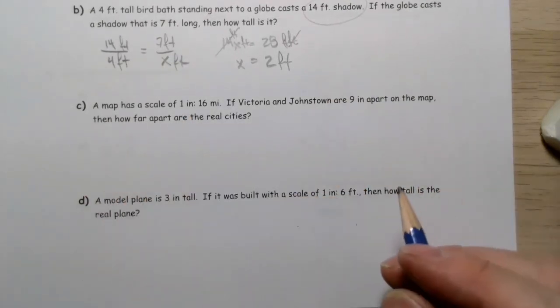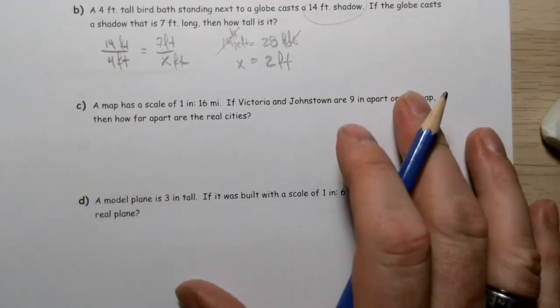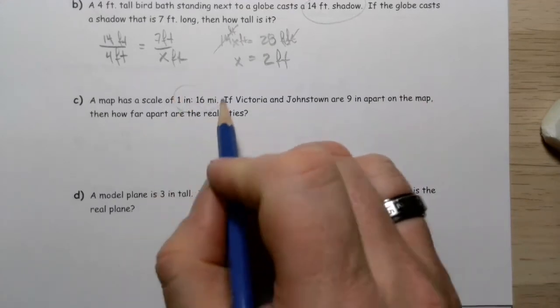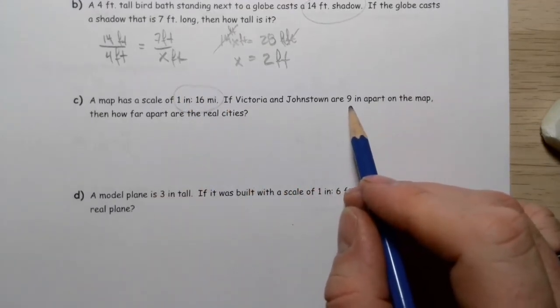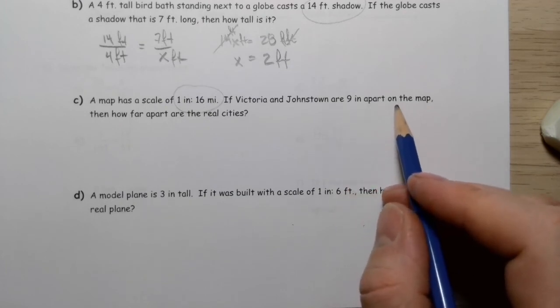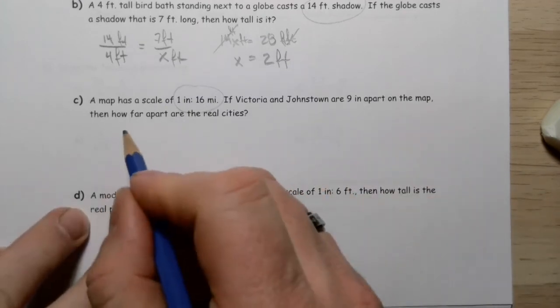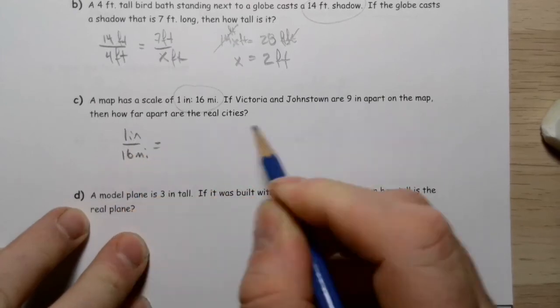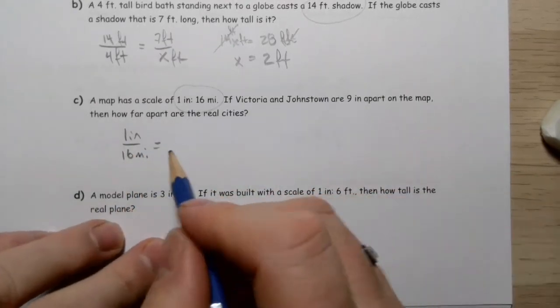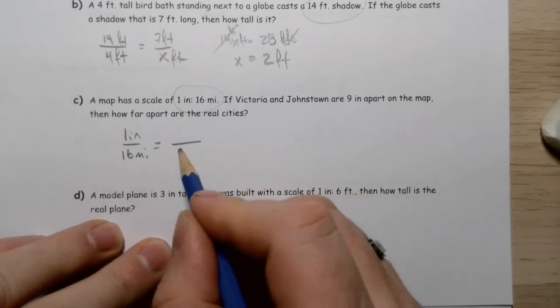A map has a scale of 1 inch to 16 miles. Okay? So not a true scale, but it's totally something we can work with. If Victoria and Johnston are 9 inches apart on the map, then how far apart are the real cities? So 1 inch, 16 miles. We're looking for how far apart they are in reality.